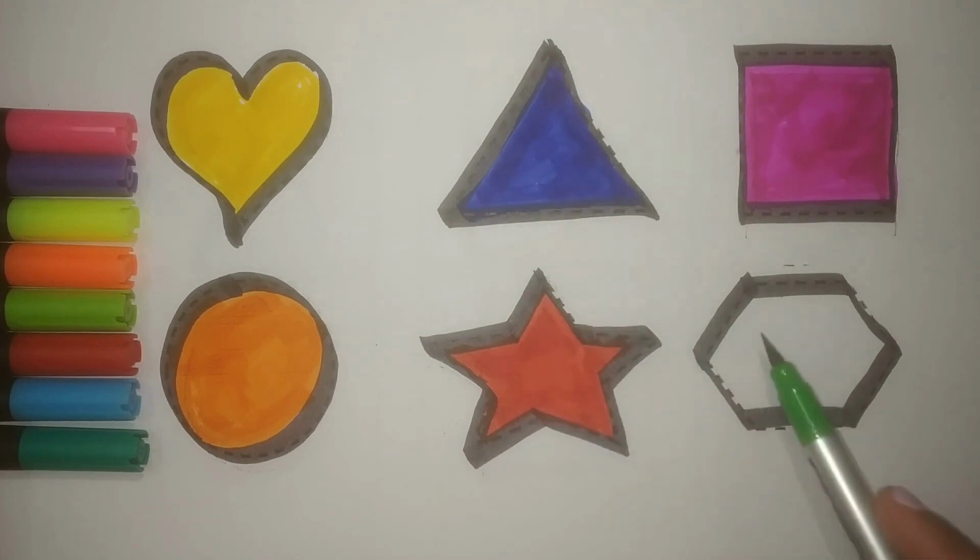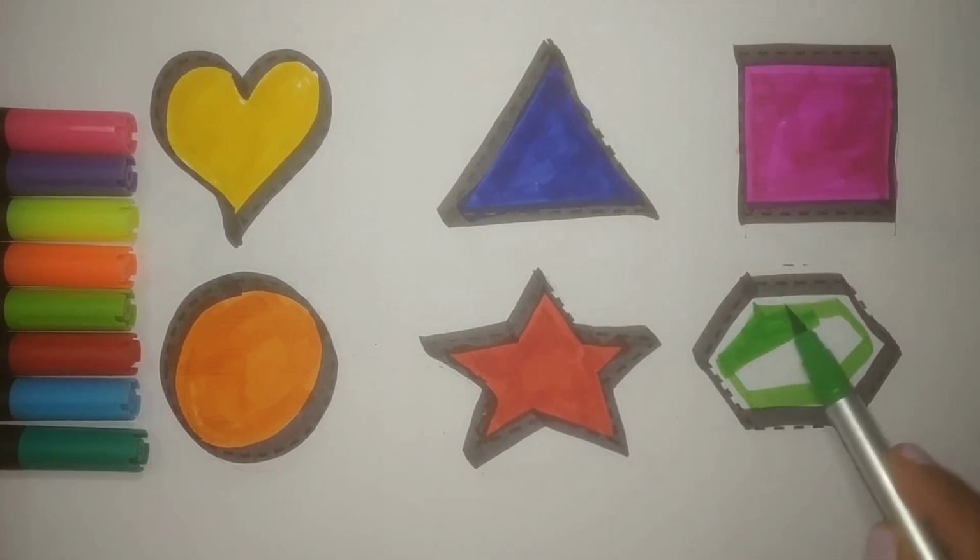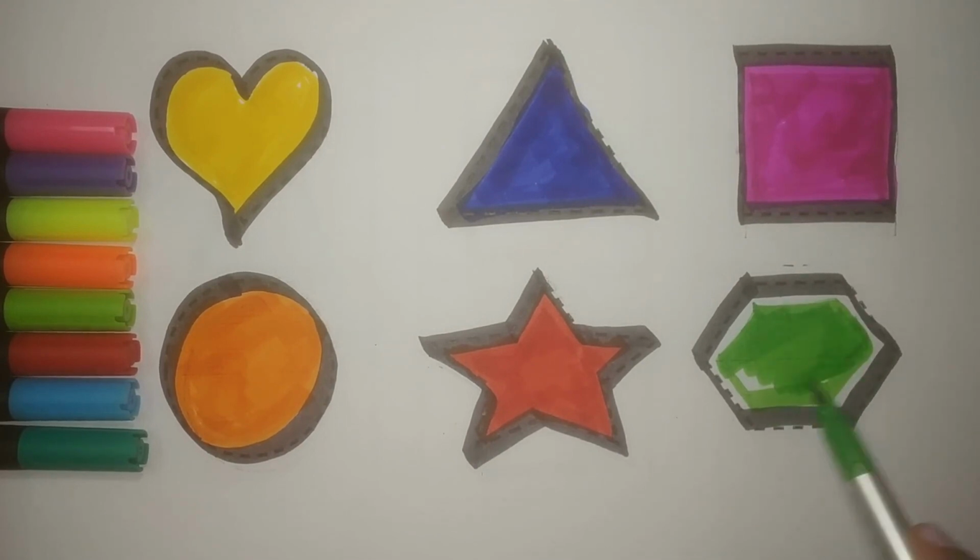And green color. The hexagon is green in color. The hexagon has 6 sides.